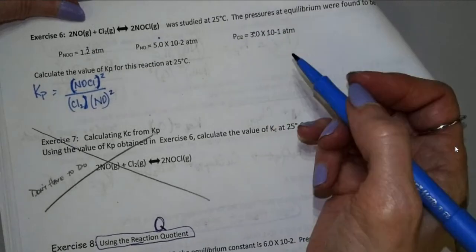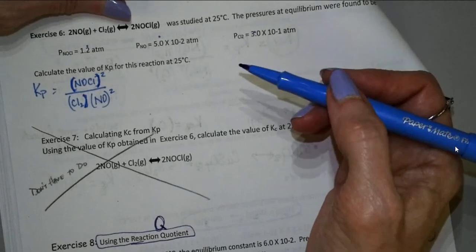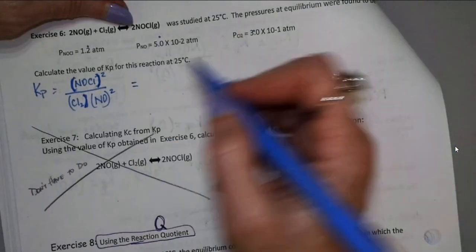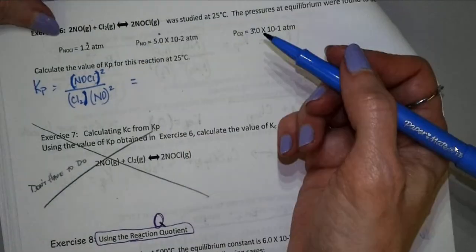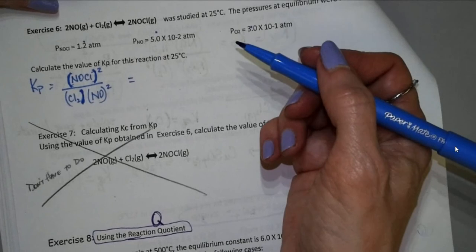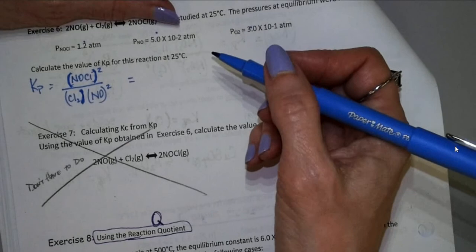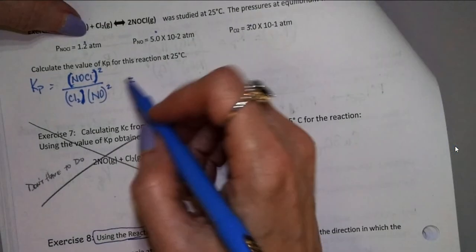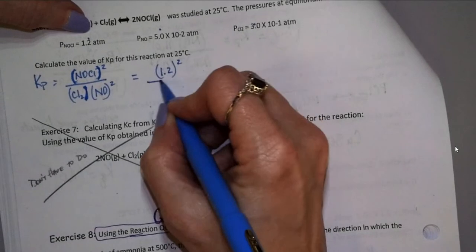Are they supposed to be brackets or parentheses, because it's pressure? Again, they're not going to count off if you put brackets. In standard format, we usually do it as concentration, but I don't think they're going to count off for that at all. So we've got 1.2 atmospheres, and it's squared. And notice I'm not putting in the units of measurement because K doesn't have any units of measurement.